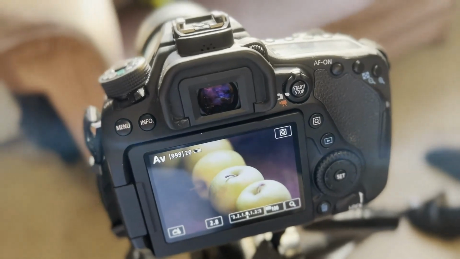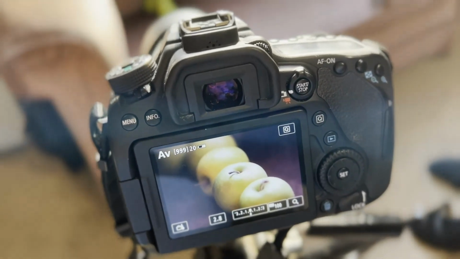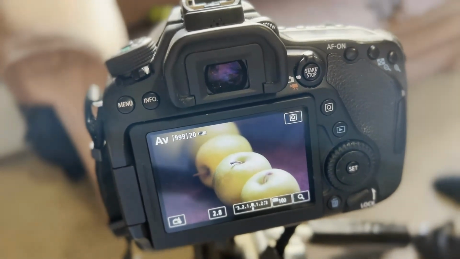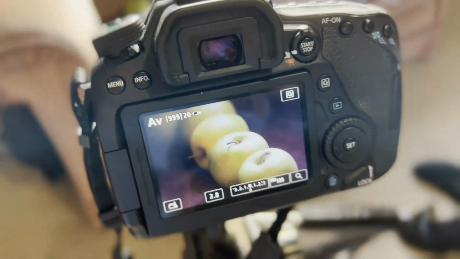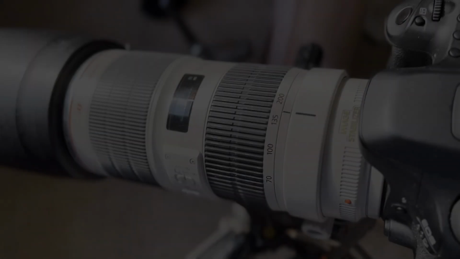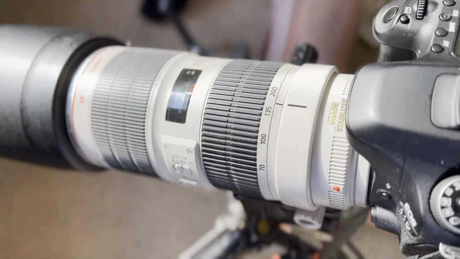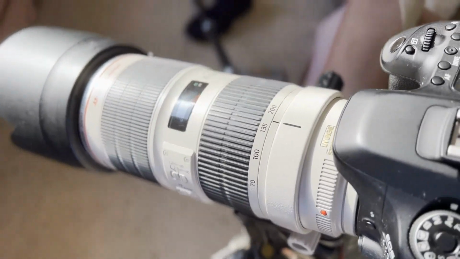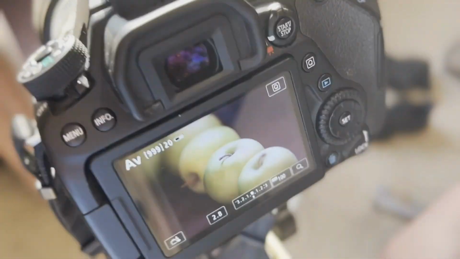One of the great ways to make a subject stand out in a photograph is through shallow depth of field. And in this example, I've lined up a few apples. I have it set to AV on the Canon 80D, and I have the Canon 70 to 200mm f2.8 lens on. And so it's a telephoto shot.